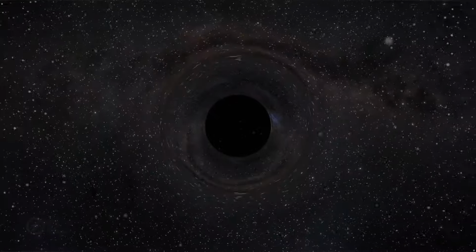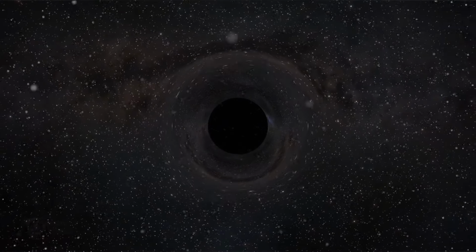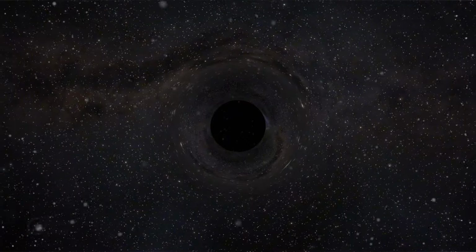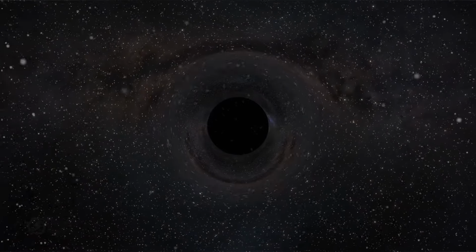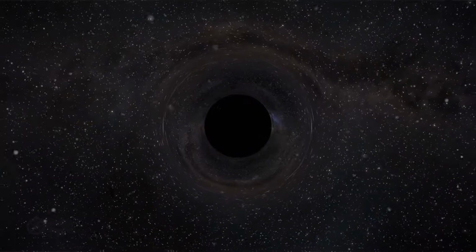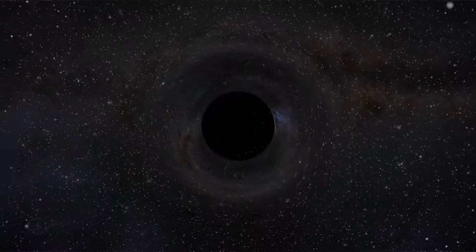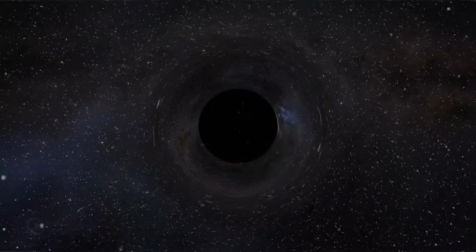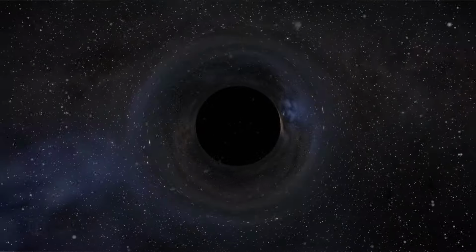From the perspective of physics, the environment around a black hole represents a test of both general relativity and quantum mechanics. The two theories work with extraordinary accuracy in their respective domains, yet near the event horizon, especially near the singularity, their predictions diverge. General relativity predicts infinite density and curvature, while quantum theory forbids such infinities. Reconciling these two frameworks is one of the great unresolved challenges of modern science.